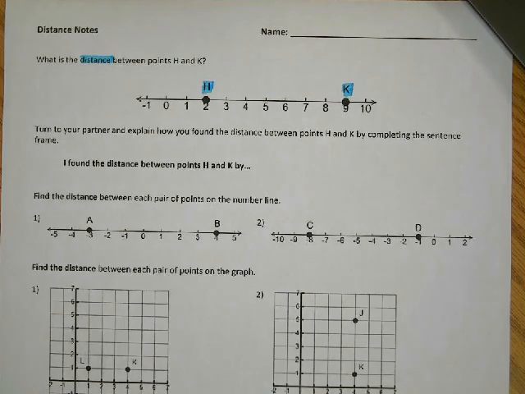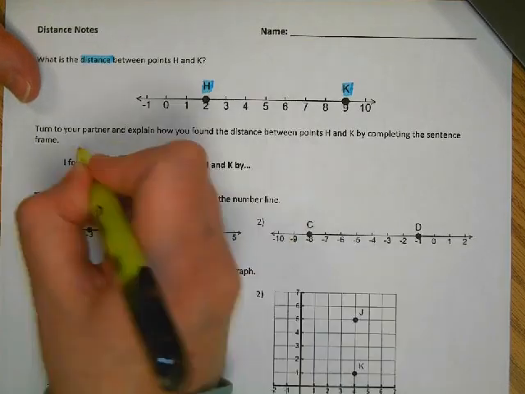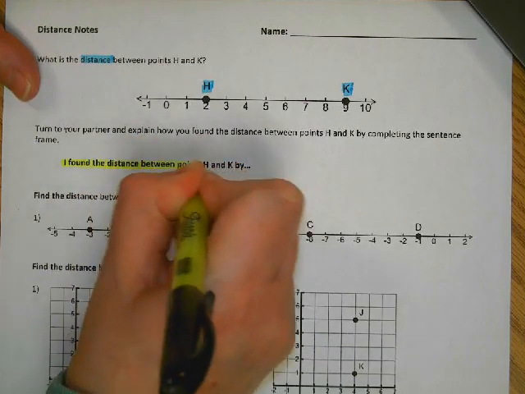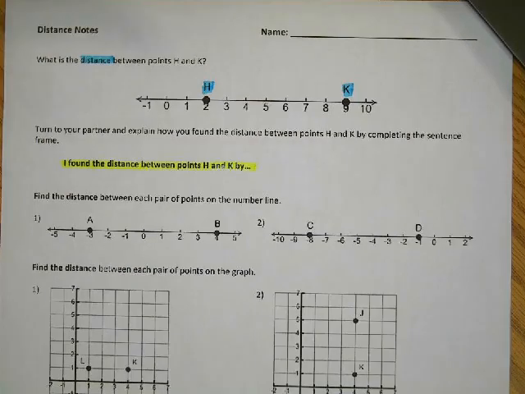I want you to take a minute with your partner. Okay. And I want you to explain to your partner how you found the distance between 2 points, H and K. I want it to be in English. Okay. And you can start it with, I found the distance between points H and K by. And then you can explain how you did it. Okay, there's a lot of different ways to do it.